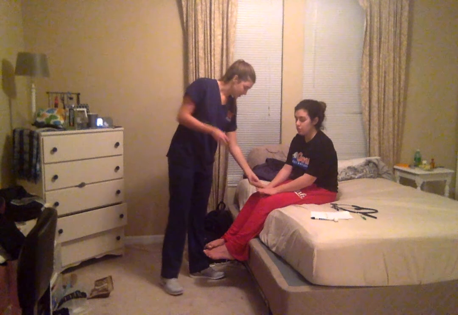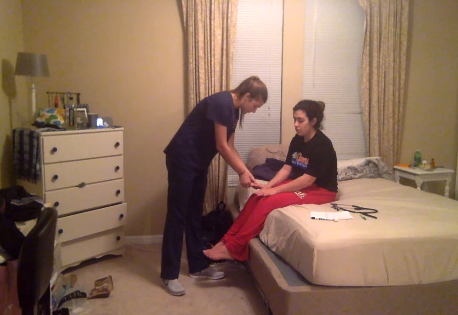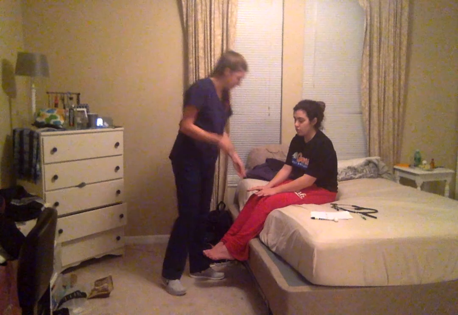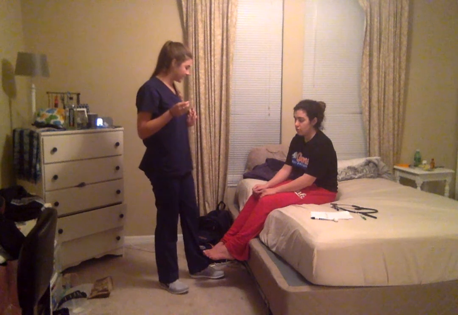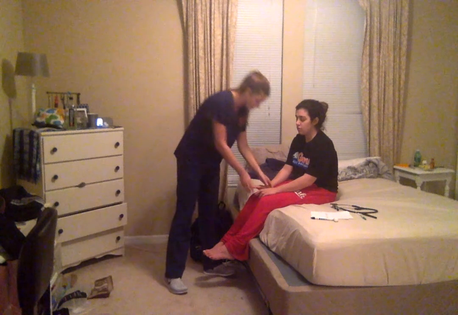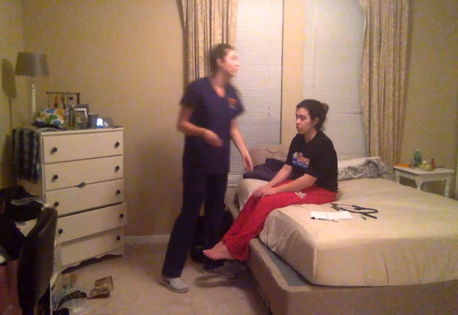And now I'm going to assess her nails. She has good turgor pressure. Perfect, good capillary refill. She has no clubbing, so her degrees for her nail profile are less than 180. Next, I'm going to assess her head and her face.